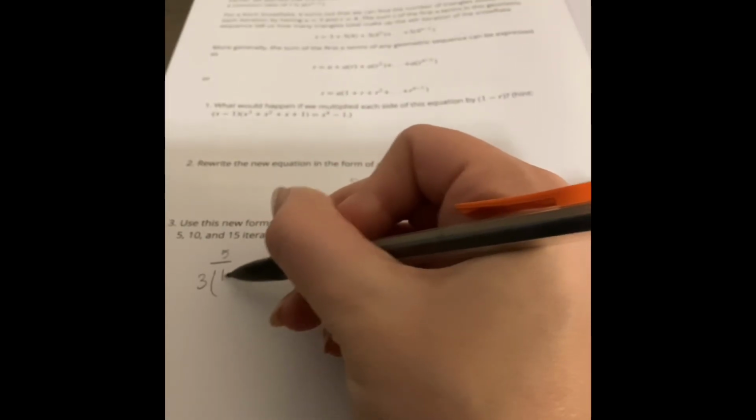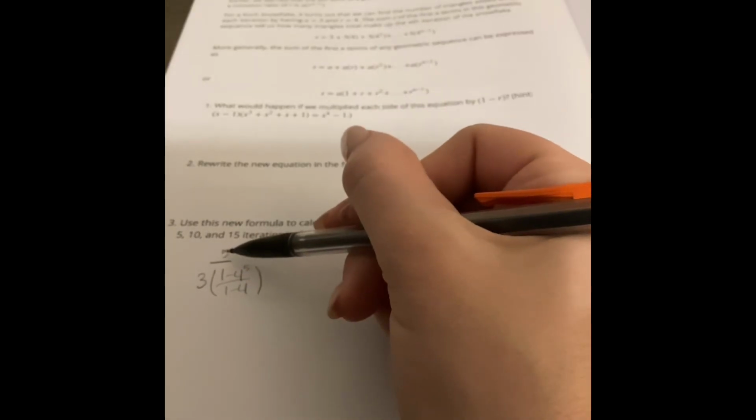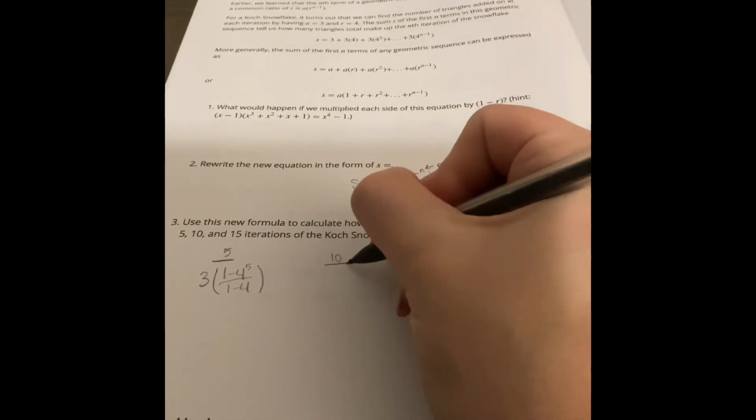And it tells us we're adding, but if we follow this, 1 minus 4 to the 5th power over 1 minus 4. Because this 5 is our n. And then we're going to do it with our 10.